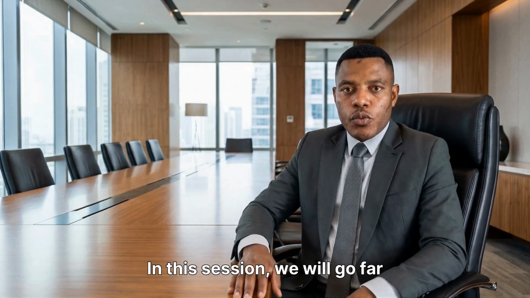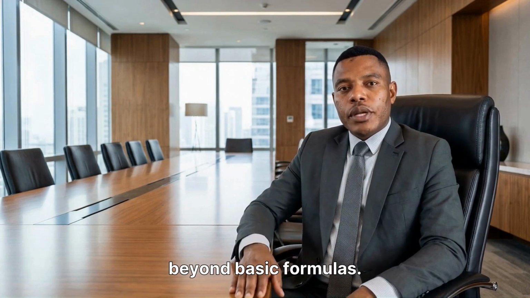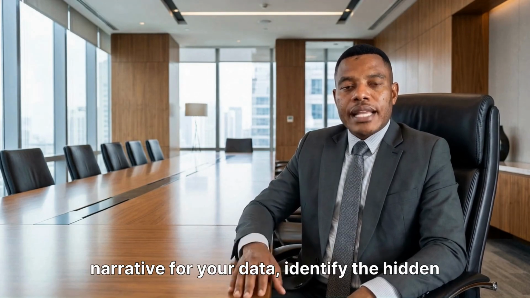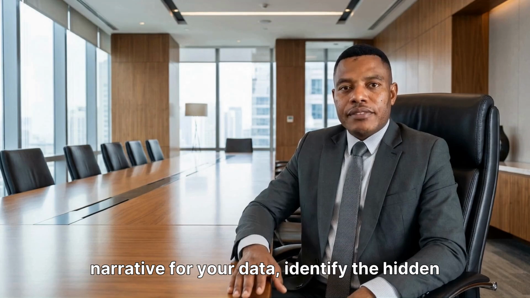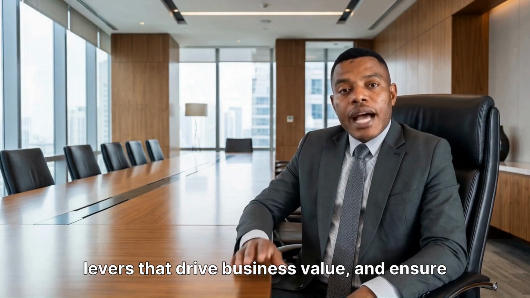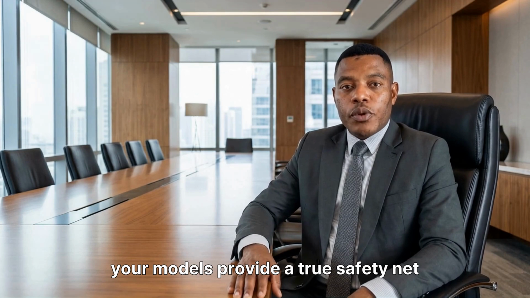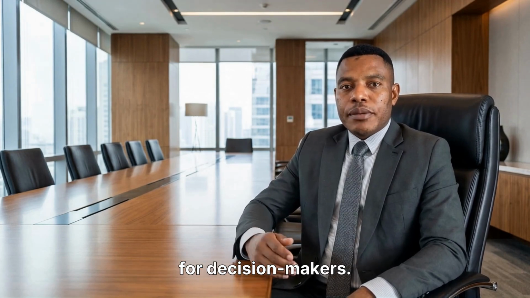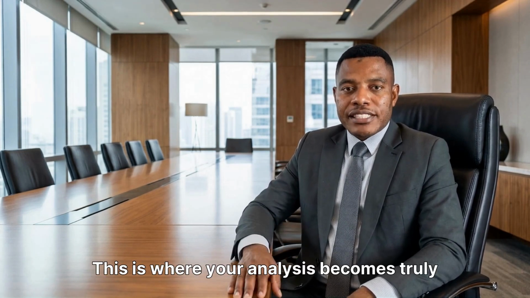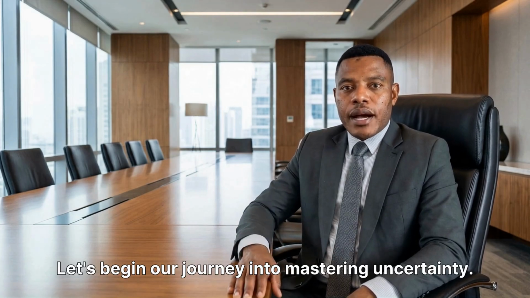In this session, we will go far beyond basic formulas. We will learn how to structure a narrative for your data, identify the hidden levers that drive business value, and ensure your models provide a true safety net for decision makers. This is where your analysis becomes truly strategic. Let's begin our journey into mastering uncertainty.